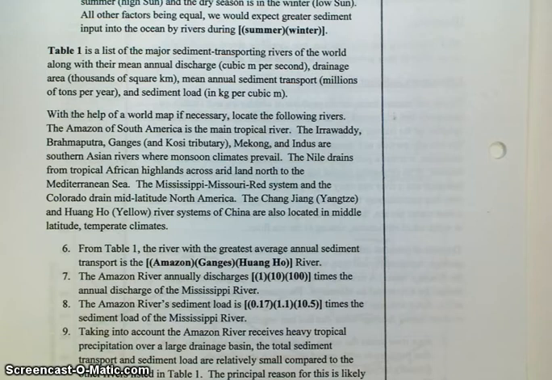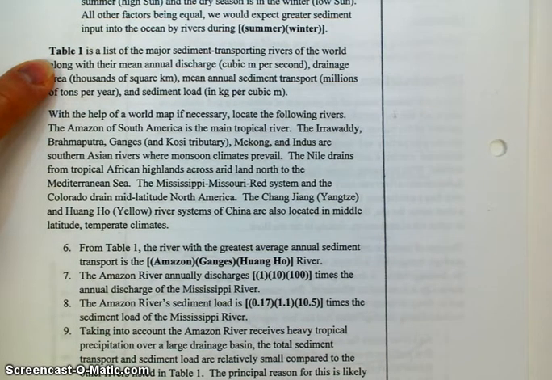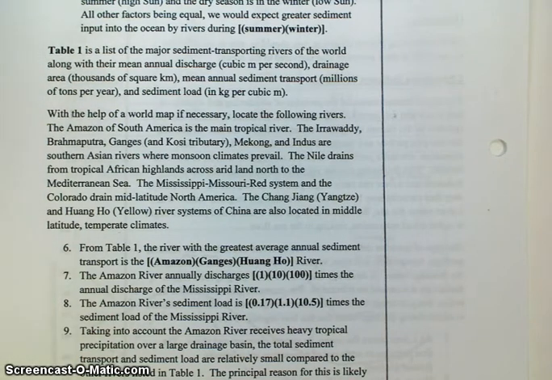All right, this is part 2 of Investigation 4B, and we're about to start talking about Table 1. So I'm going to read this little paragraph, and then we're going to spend some time labeling Table 1 so that you understand what the columns in Table 1 are.